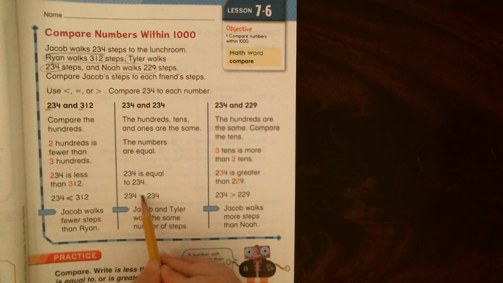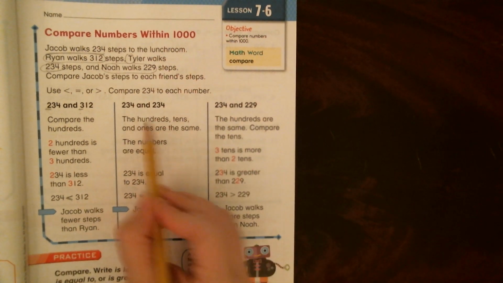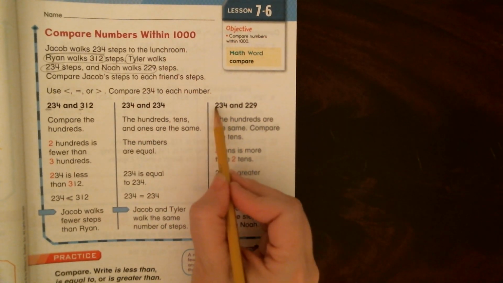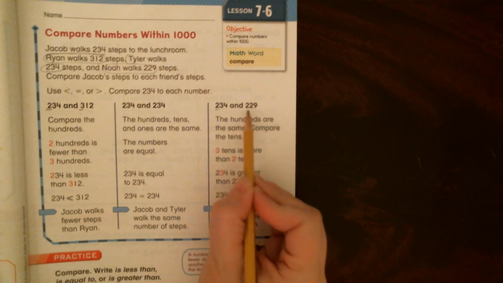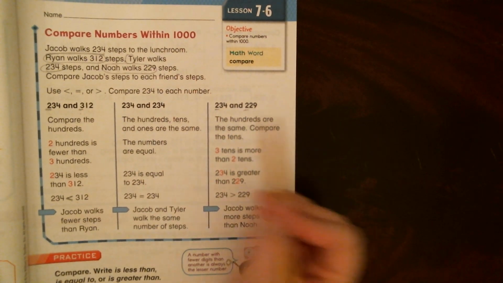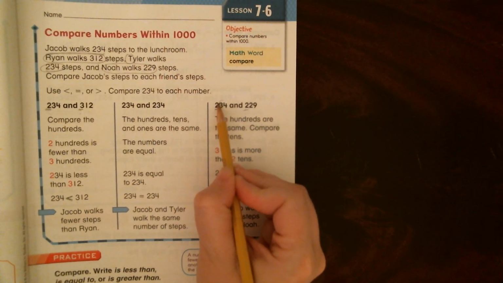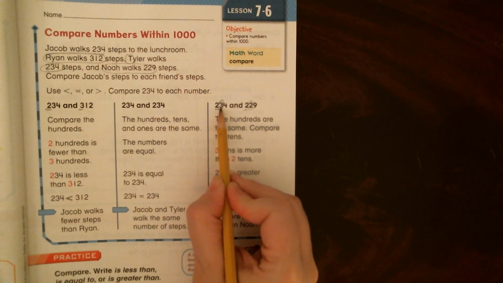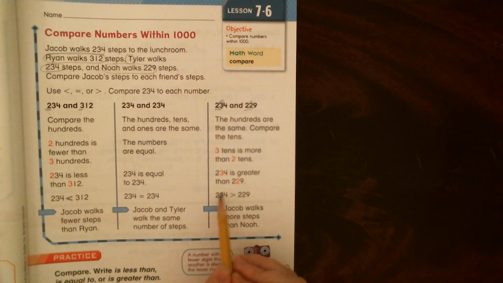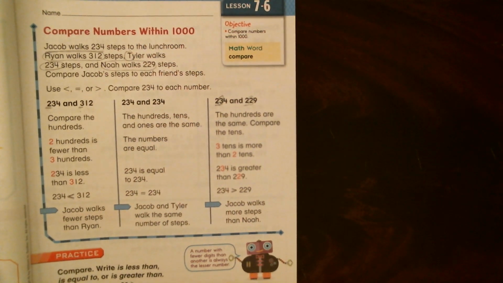So I'm going to go ahead and put that equal sign because the hundreds, tens, and ones are all the same. So here, once again, if I'm comparing, I want to look at the hundreds place, 200, 200. They both have 200. So then I move and look at the tens place. Sorry, guys, tens place. 3 tens, 2 tens. I know that 3 tens is more than 2 tens, so 234 is greater than 229. You want to open that up to open towards the larger number, okay?